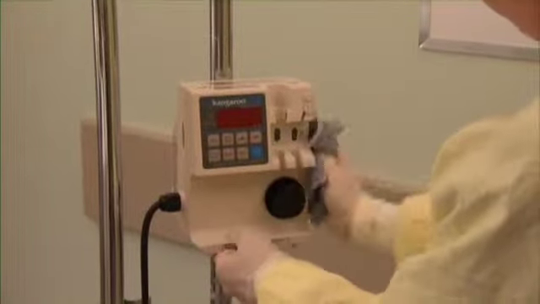8. Clean patient-resident equipment that is not cleaned by nursing staff, such as IV poles, walkers, and wheelchairs, and move them to the door for removal or pass to someone outside the room. 9.